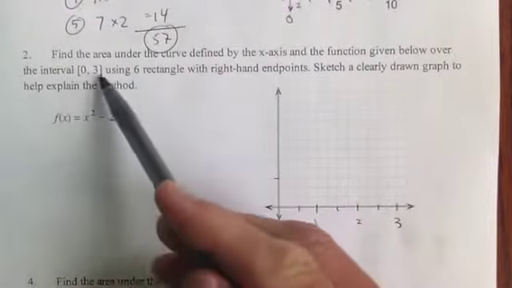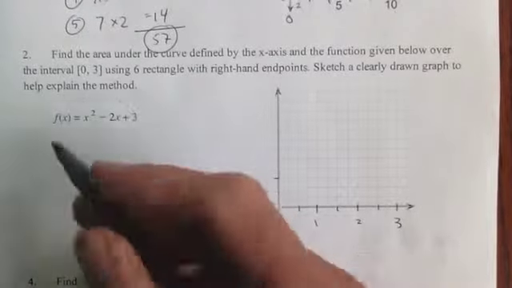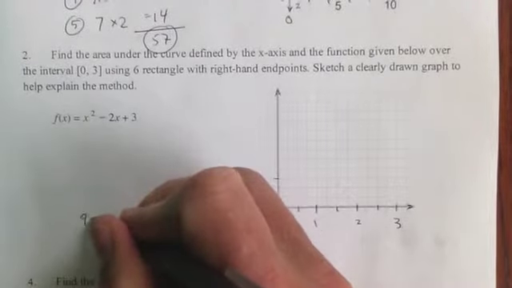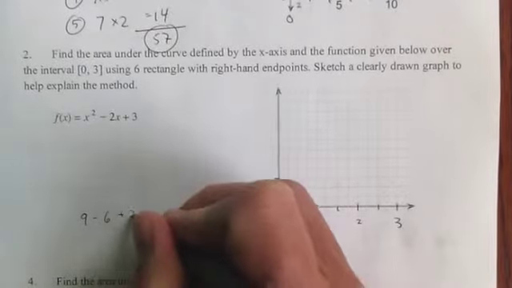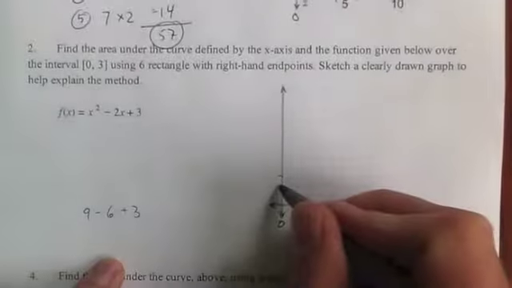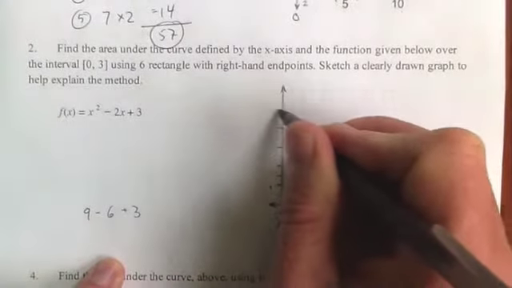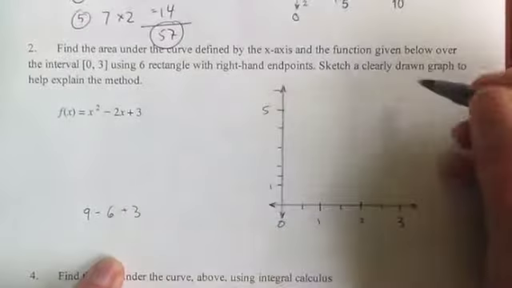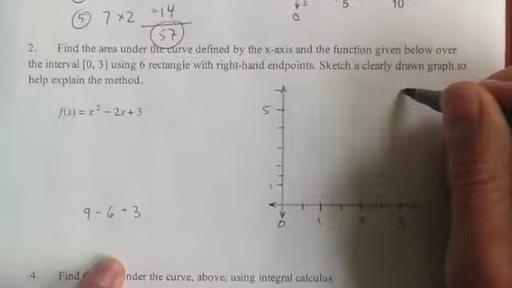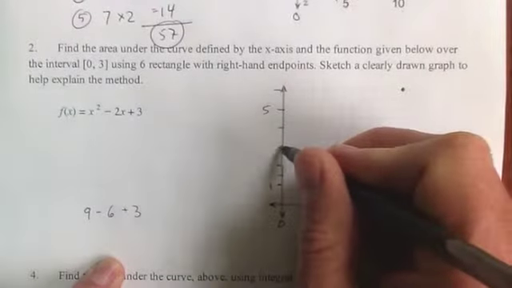Well, let's go out to the end and see how high it is so we can adjust our scale more sensibly. Plug in 3, and I'll get 9 minus 6 plus 3. So that's only up to 6. So if I go right there is 1, 2, 3, 4, there's 5, and there's 6. I know that when I'm out here at 3, I'll be up there. When I start at 0, it's at 3.